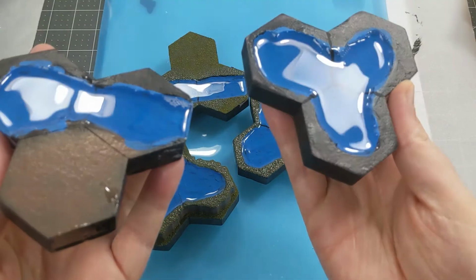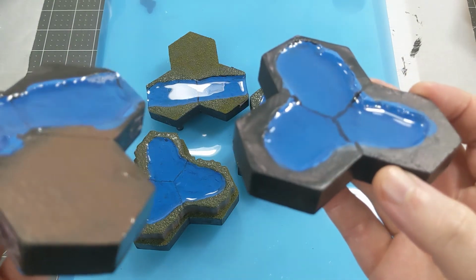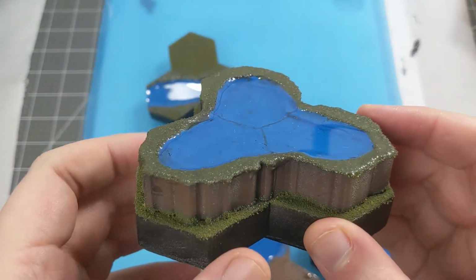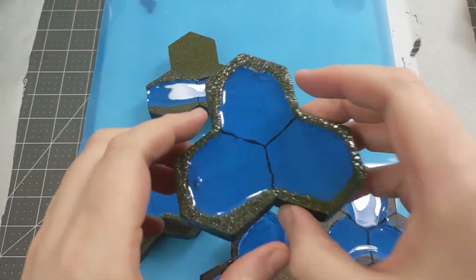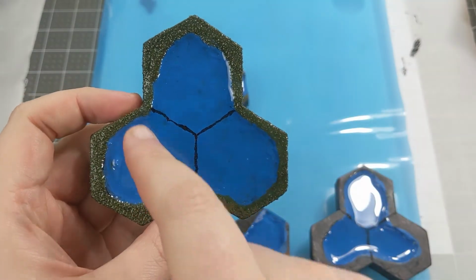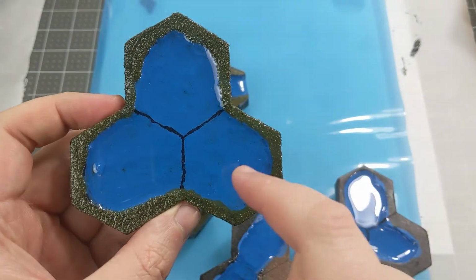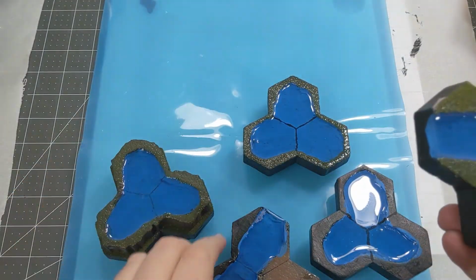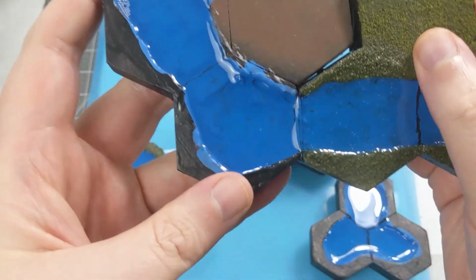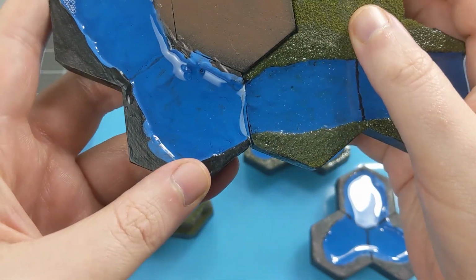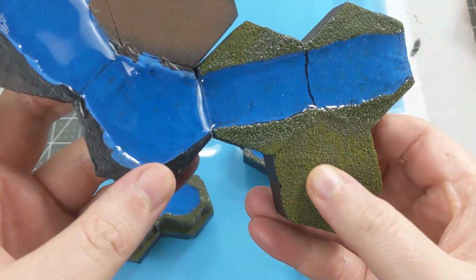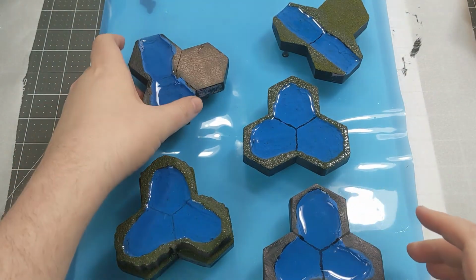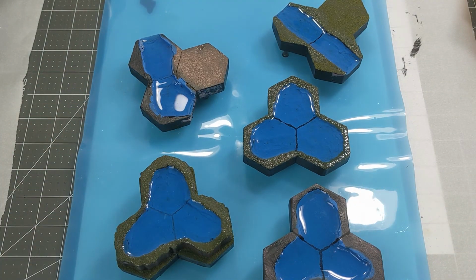So there you have it, my process for making water tiles for Battletech. Again, you want to remember the order of operations unless you want a wet look to the flocking. Make sure and do that after the fact. Remember that you've got different hexes, and if you want them to stand out, draw your intersecting lines before you put in the resin. And then if you're going to be doing the edges like so, where you have connecting pieces, make sure and remember to mark out how much you want in and keep that consistent among all of your tiles. So that's pretty much it, though.